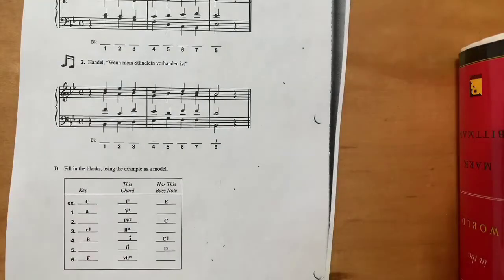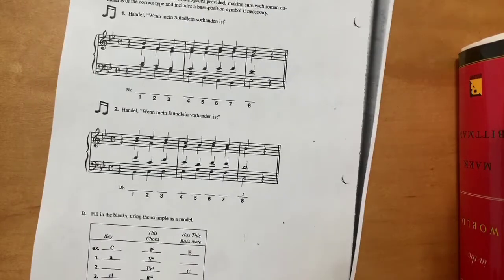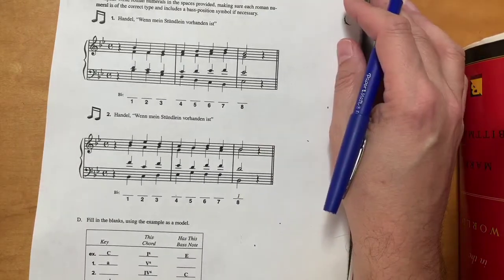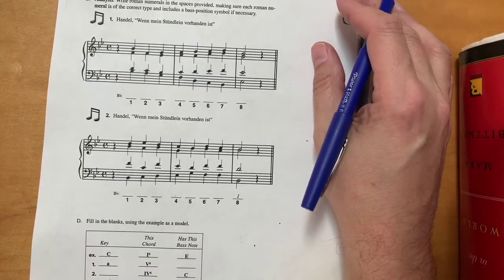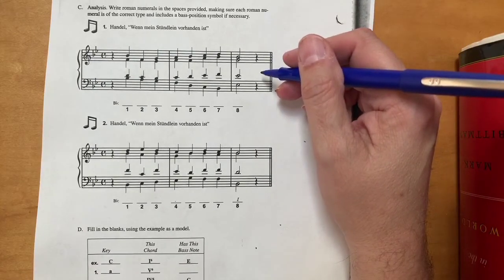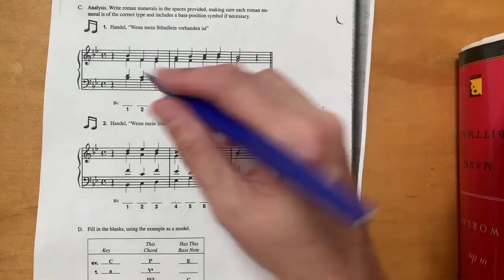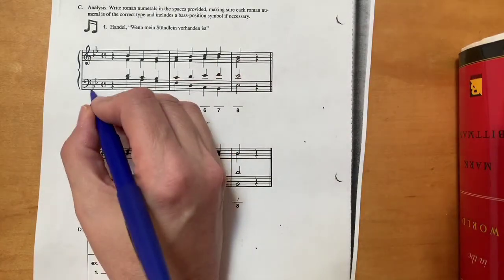On the next page, we're applying what we just did into a piece that's in a key. And this is like the homework we did for today, for Wednesday. But now we're combining it with Roman numerals. Okay, so look at this. We're in the key of B flat.